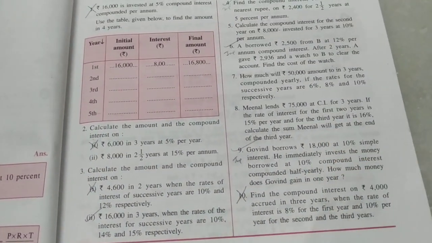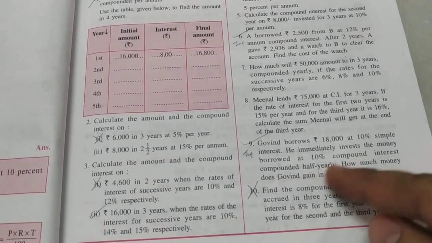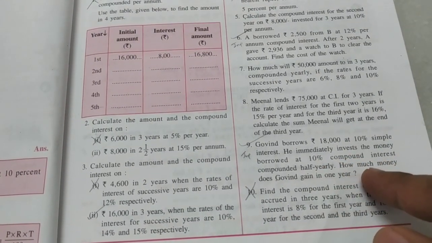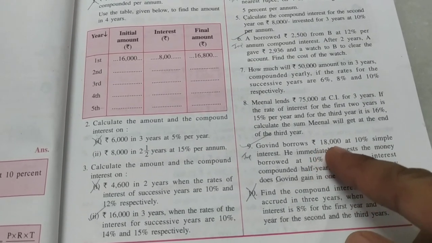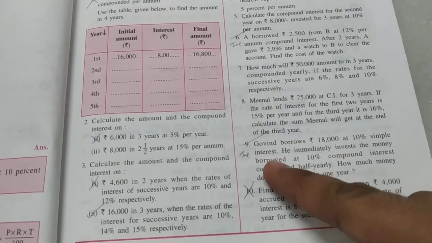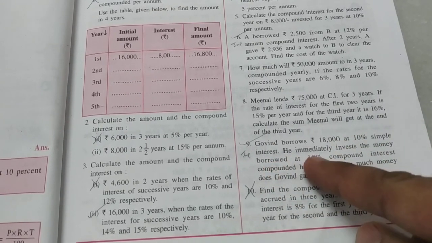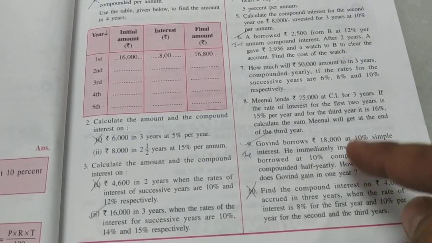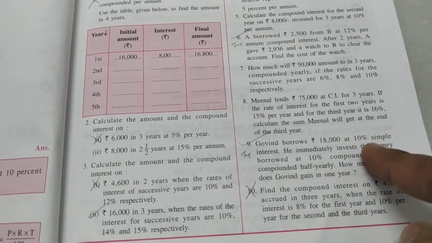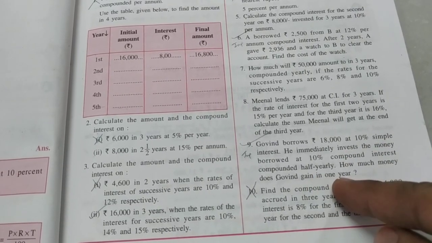Govind had recently studied about compound interest in his tuitions. So he thought of earning some profit using his knowledge. He borrows 18,000 rupees from somebody at simple interest. Maybe he did not have any idea about compound interest. He immediately invested that money at the same rate of 10%, but now at compound interest, and that also compounded half yearly. So how much profit did he make in 1 year?